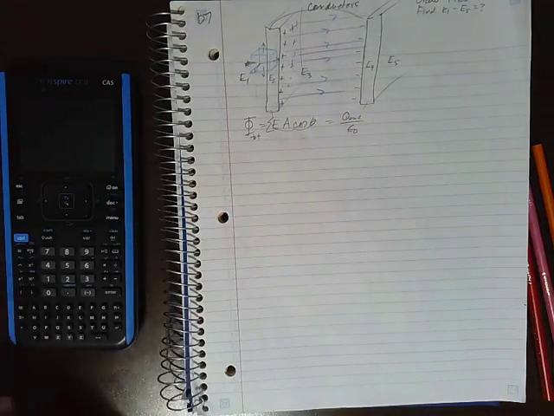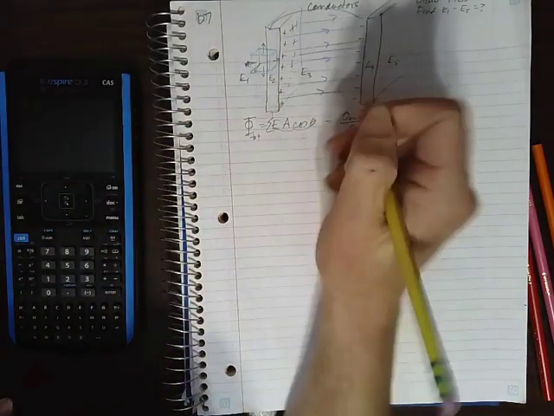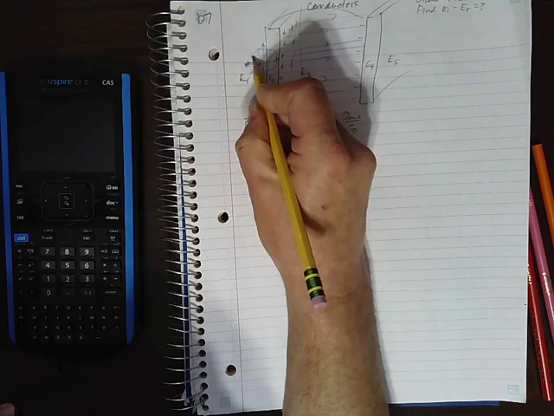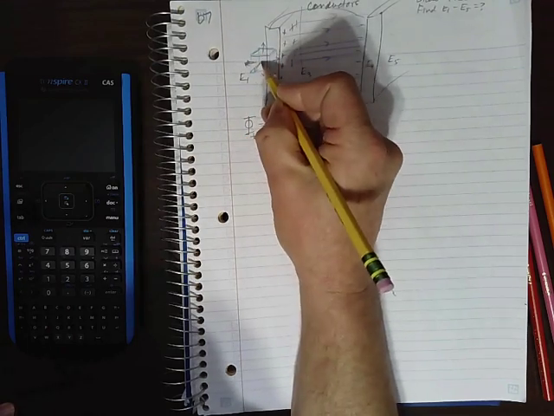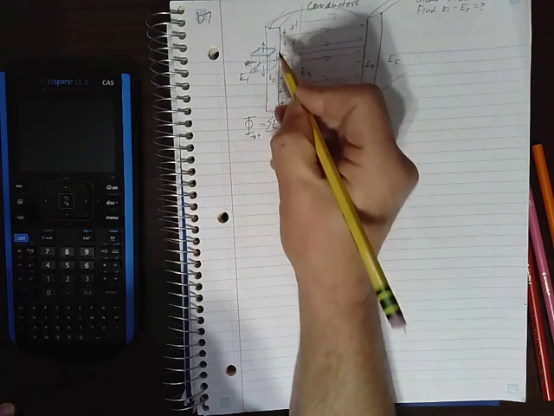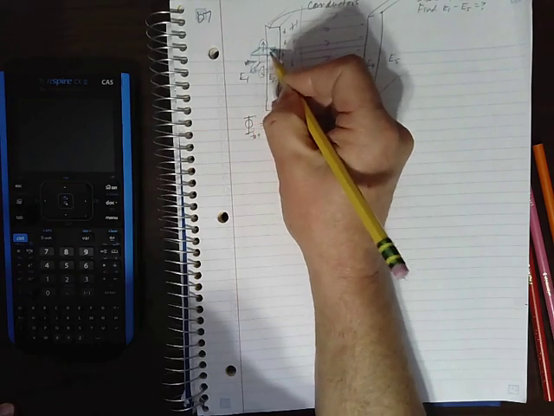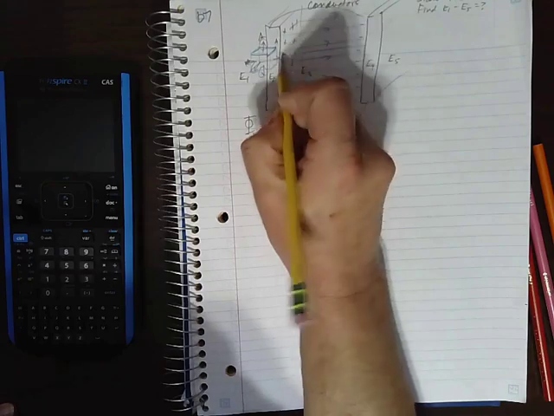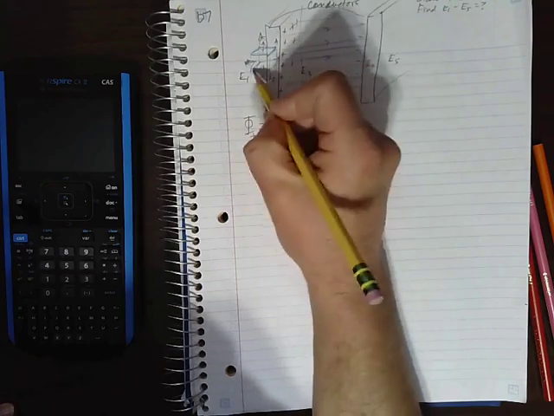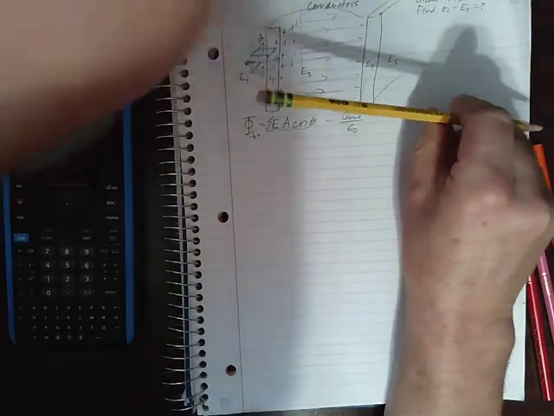The field is going horizontally, so all of the surfaces that have areas facing vertically, up, down, in or out, have A vectors that are all perpendicular to the field, right? The field's going this way, one A is pointing straight up, one down, one that way, one this way.